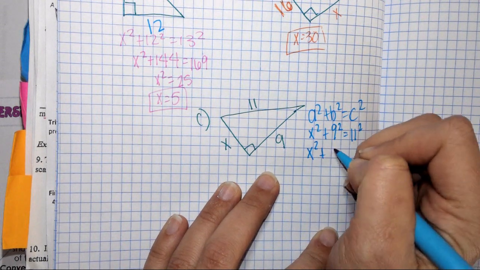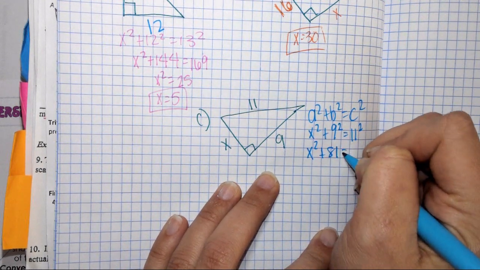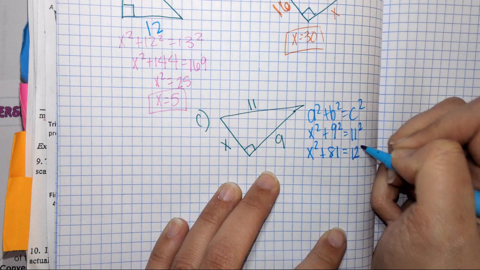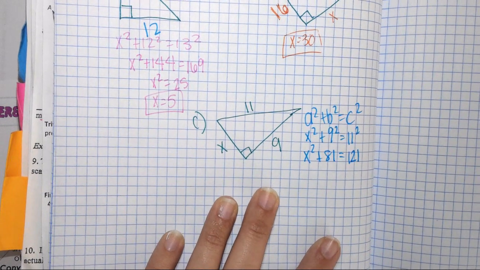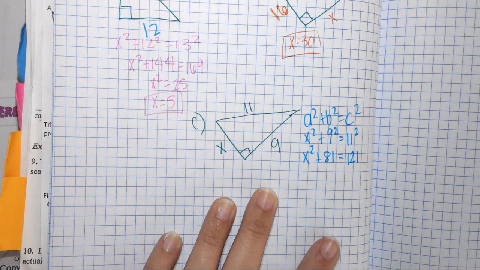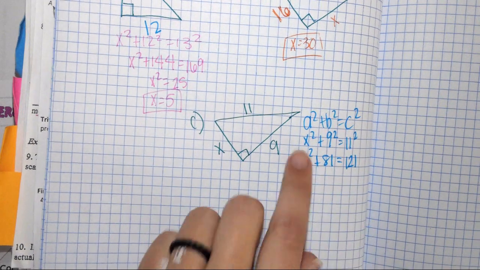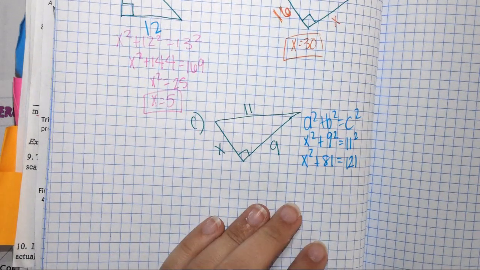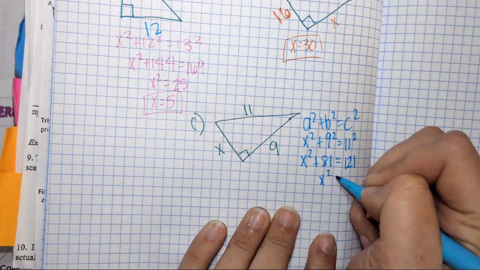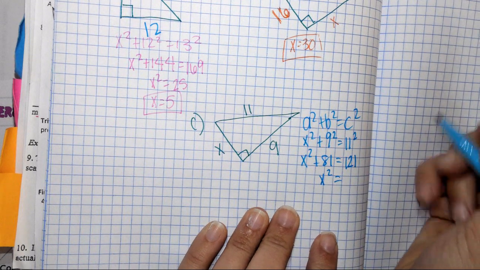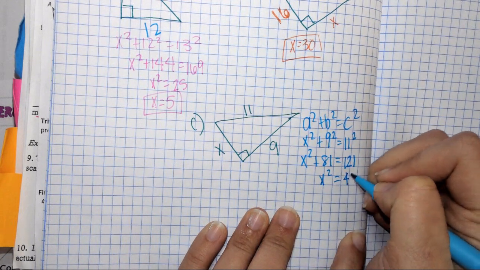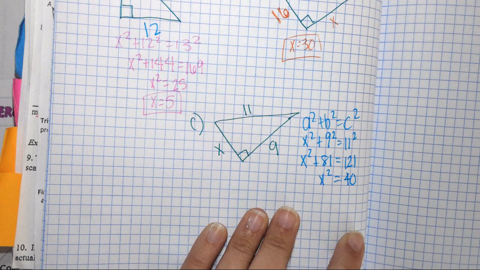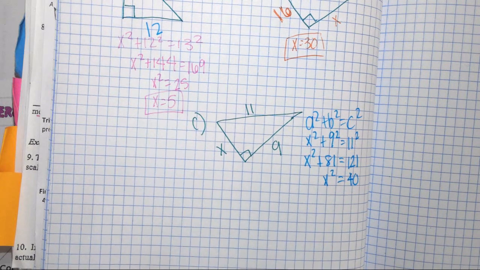All right, 9 squared is 81. Okay, 11 squared is... See what I'm doing? Okay, now what would I do from here? Subtract. Okay, and you get X squared equals what? 40. And now what would we do? Take the square root.